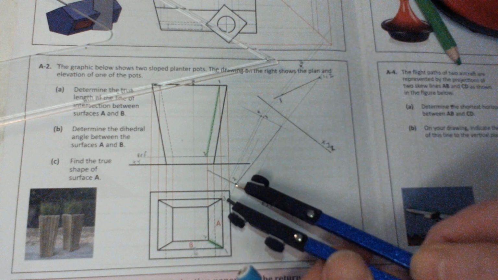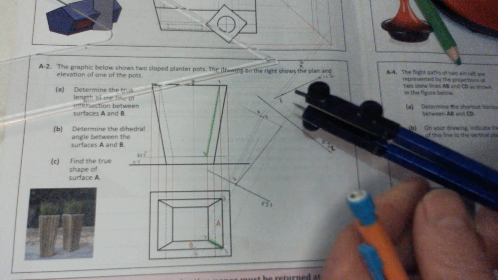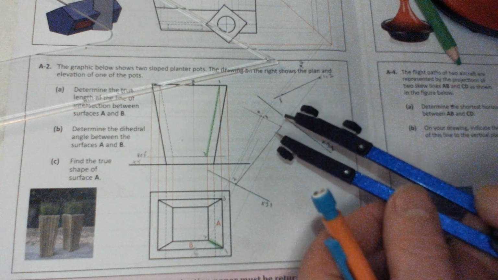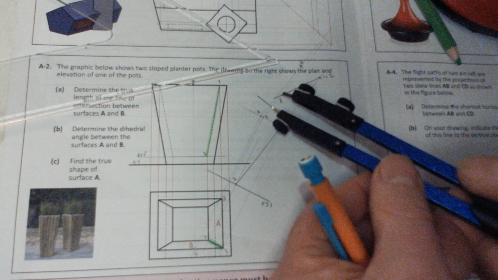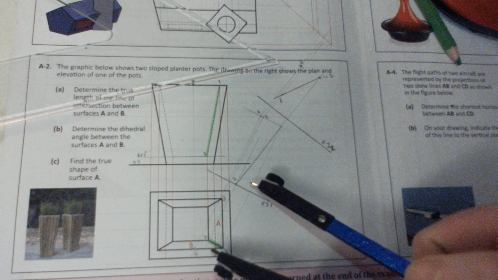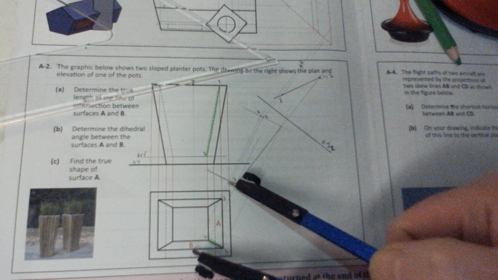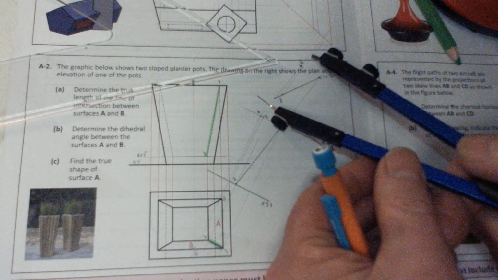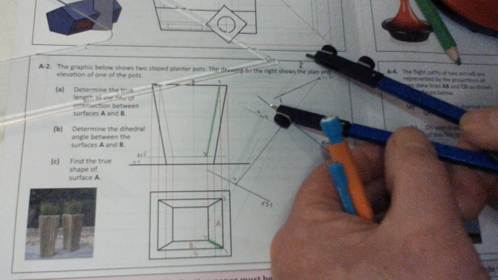My distance to 3 was that far, and my distance to 4, I knew that looked a bit small, right?